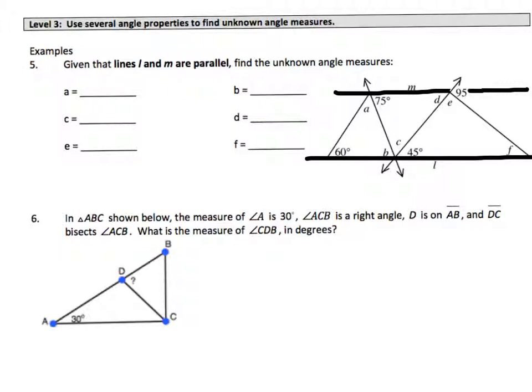So we've got a lot of things that are going on here. And the best thing to do with these is just kind of try and always look for those alternate interiors, anything that's supplementary, any triangles or vertical angles. So all these things that we can try and find out, that's what we're looking for. So I'm going to start at someplace. So I'm going to look for some supplementary angles first, and if I find them, I'm going to use it.